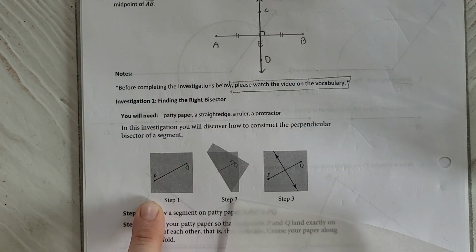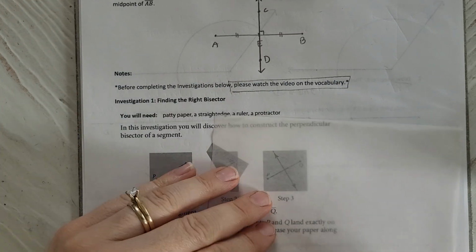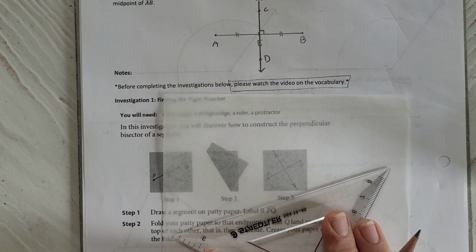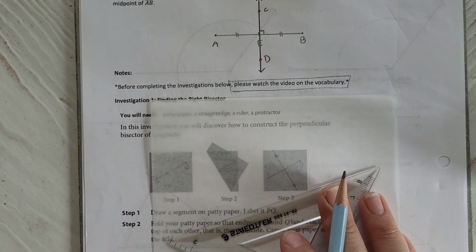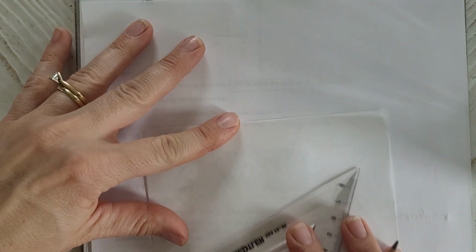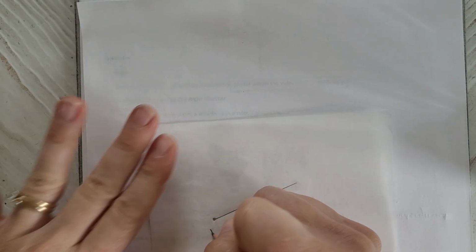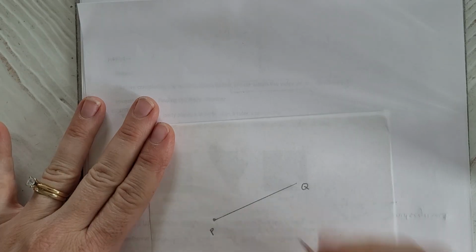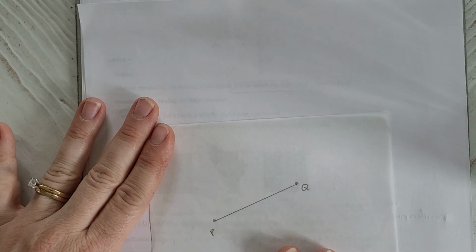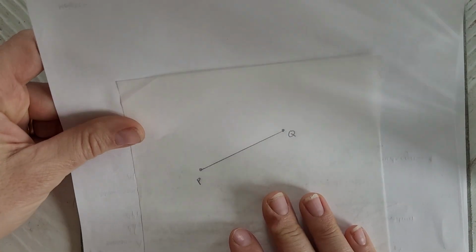Okay. And what we're going to do, step 1 says to just draw a segment PQ. And you can use the whole piece. It doesn't have to be super long. I'm going to set a blank piece of paper down under my patty paper so I'm not tracing on top of words already. And we're going to label this PQ.